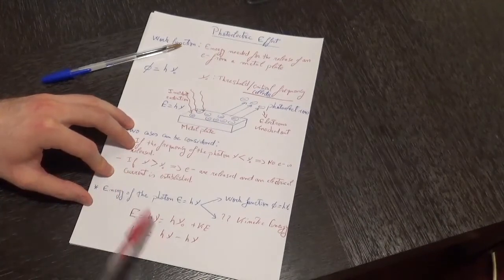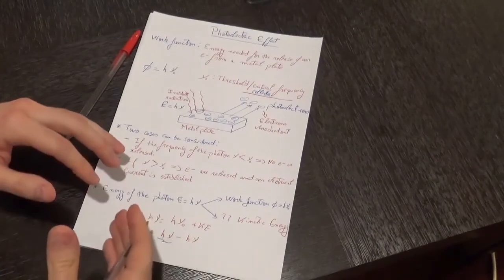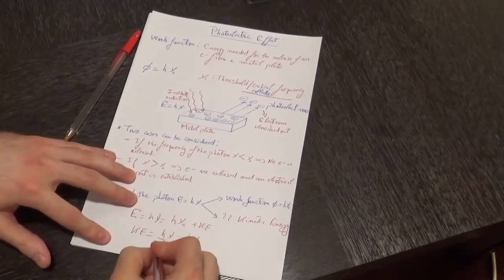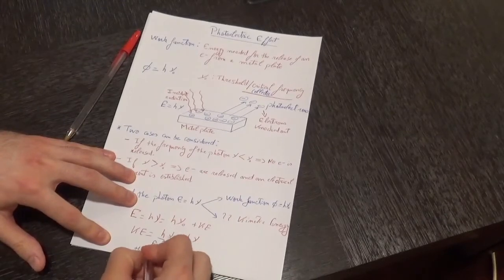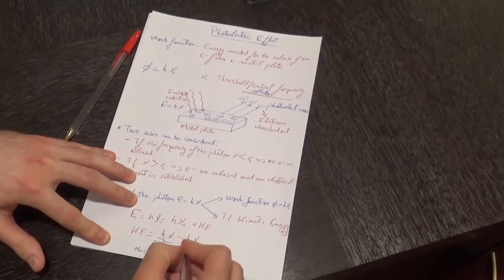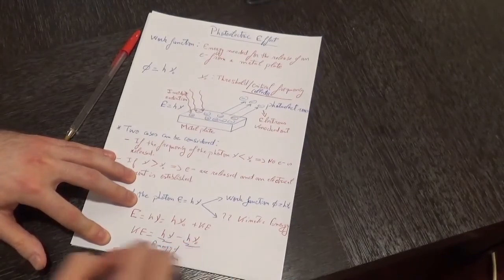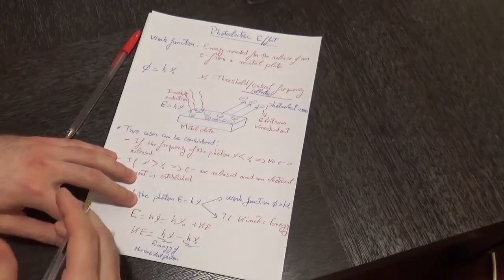Where hν over here is going to be none other but the energy of the incident photon. And over here we have hν0, which is going to be none other but the energy needed for an electron to leave the metal.